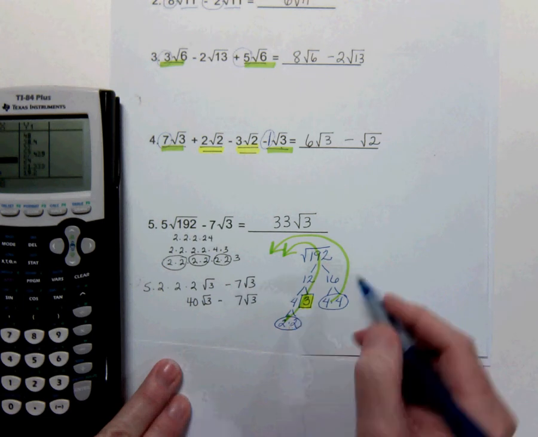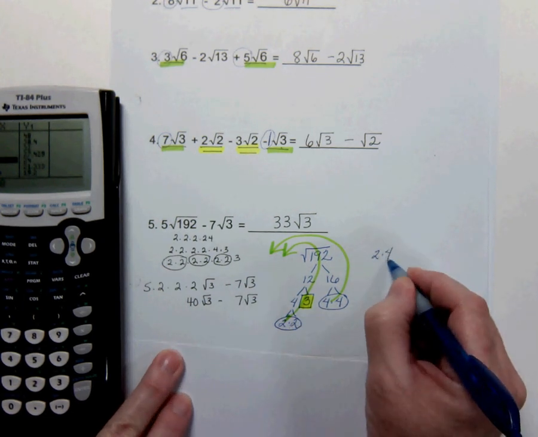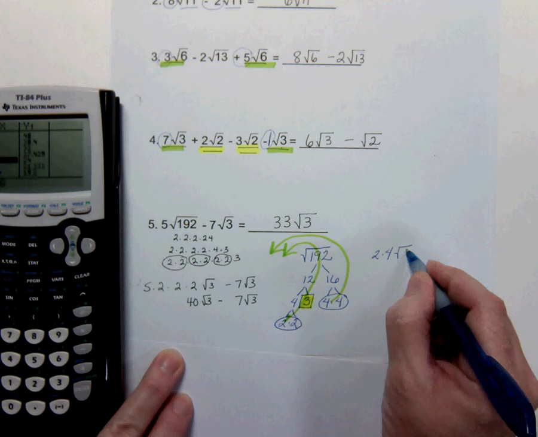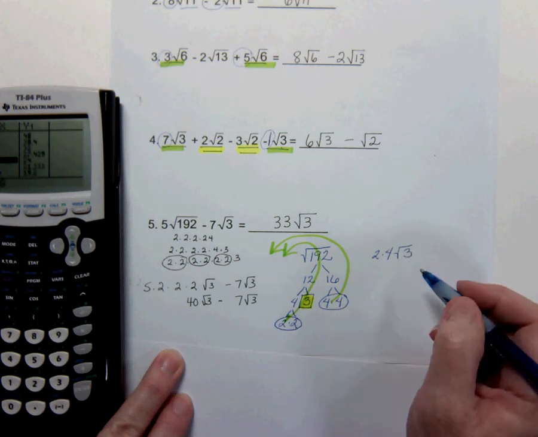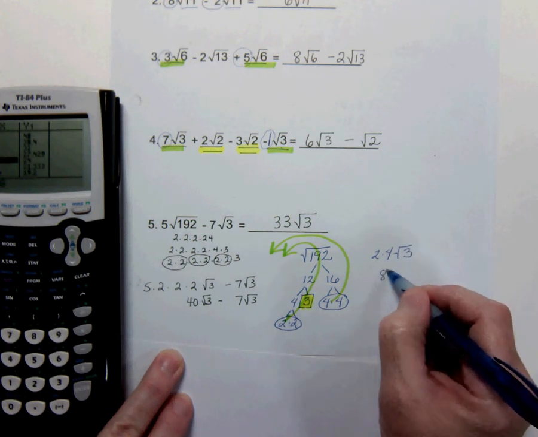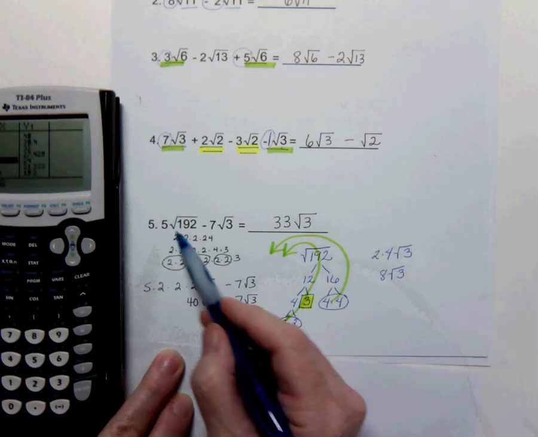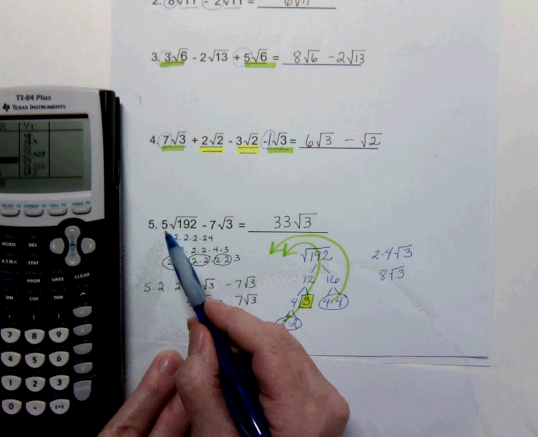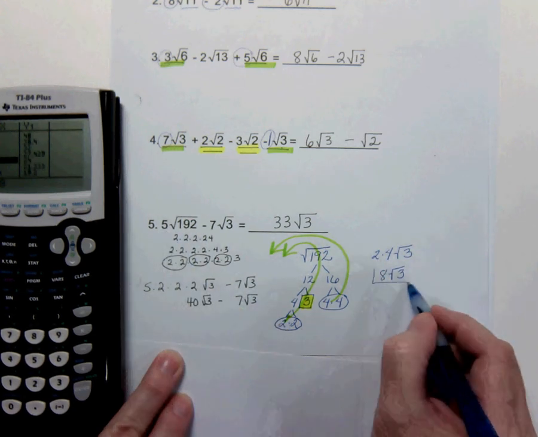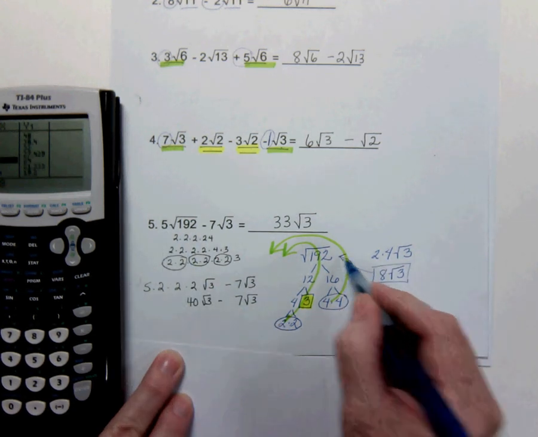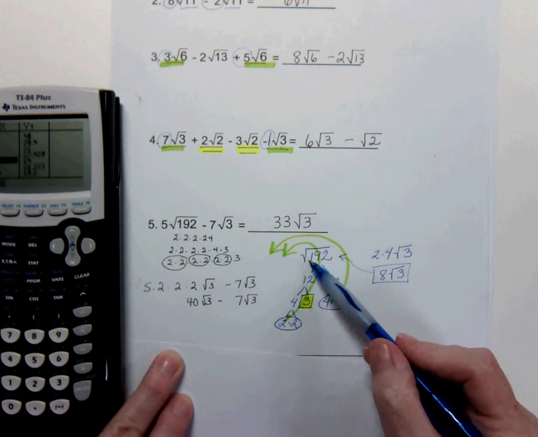So a 2 is factored out, and a 4 is factored out, and the 3 was left over, square roots of 3. This is 8 square roots of 3, but you got to be careful because there's already a 5 on the outside. This answer is only the answer for the simplified form of square root of 192.